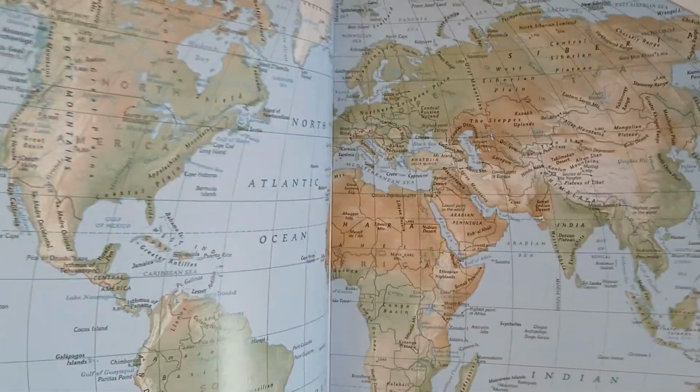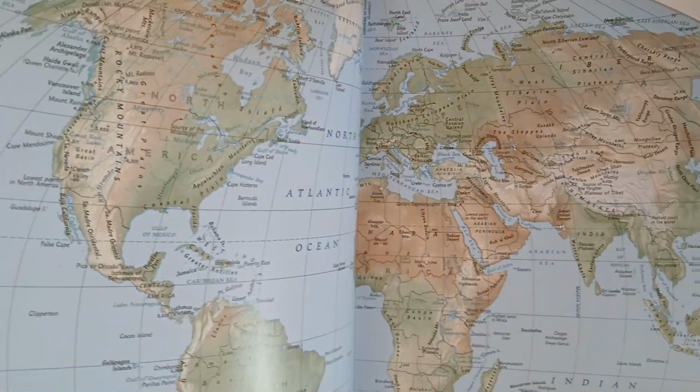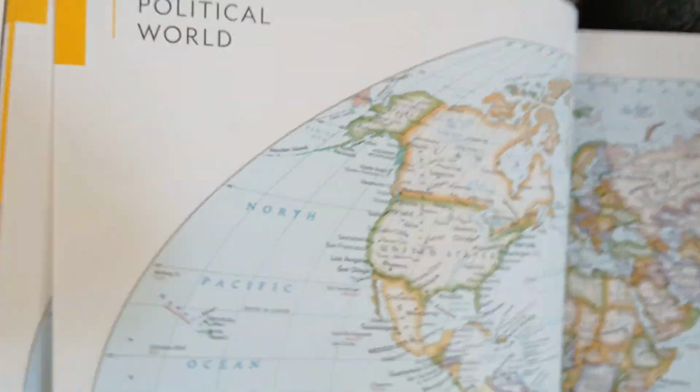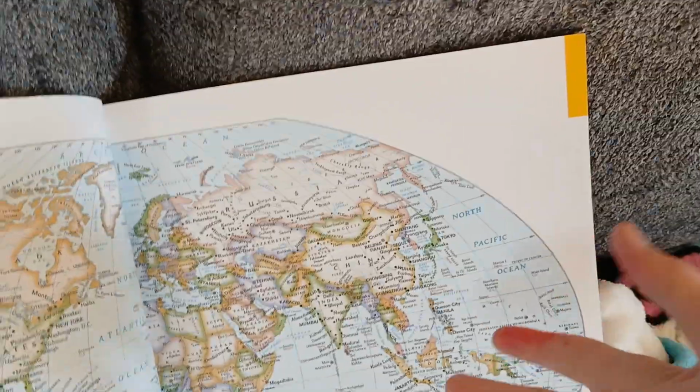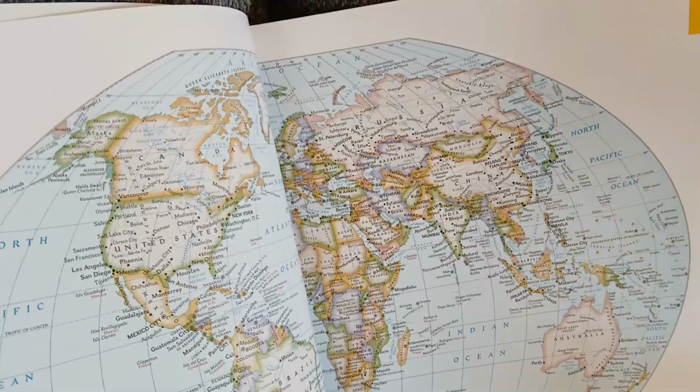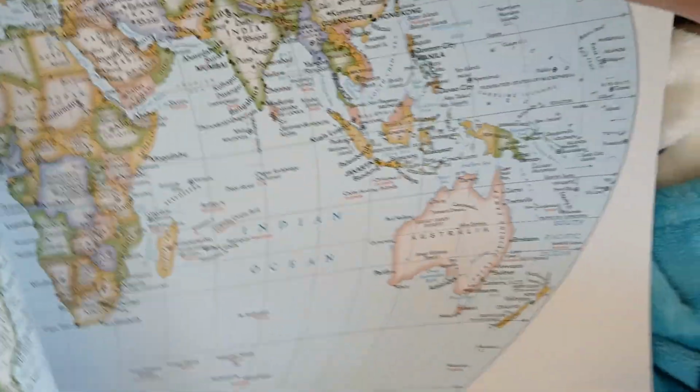And hello, Murphy. So you have all the deserts and stuff. And here's a political world map. You got Asia, Europe, North America, South America, Africa, and Australia, Antarctica.